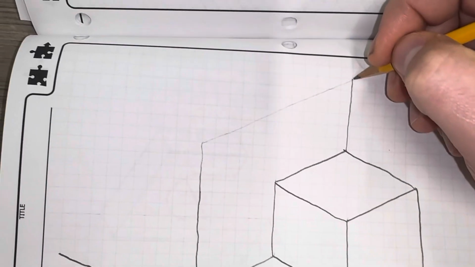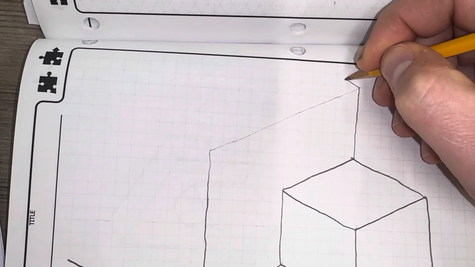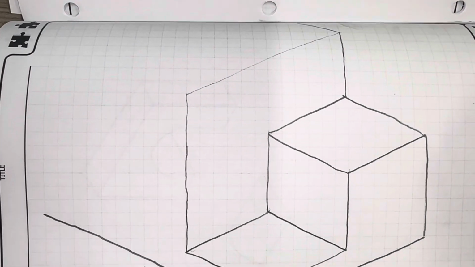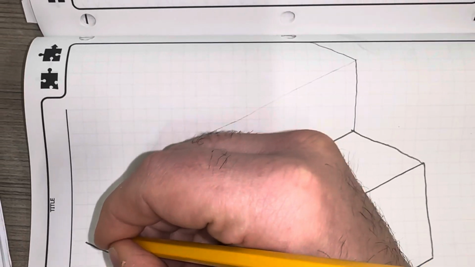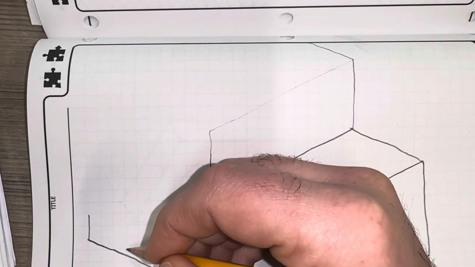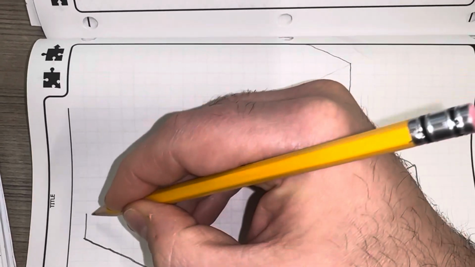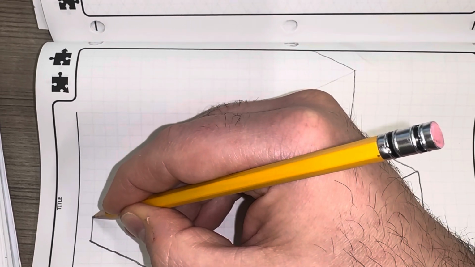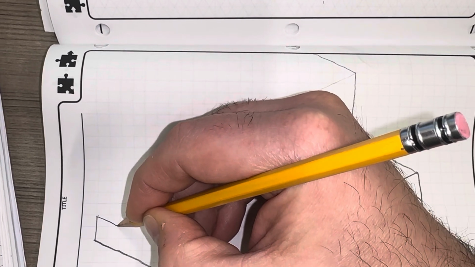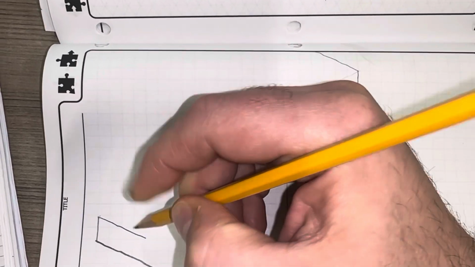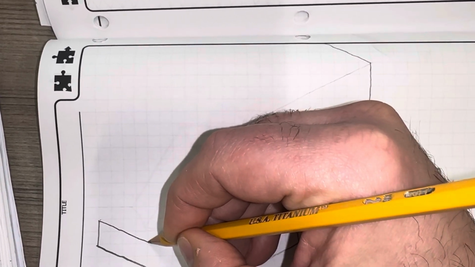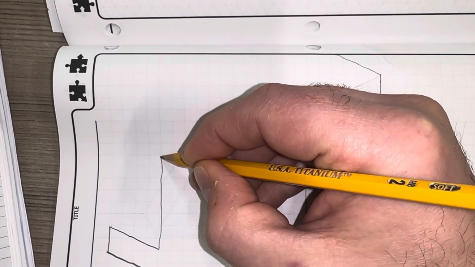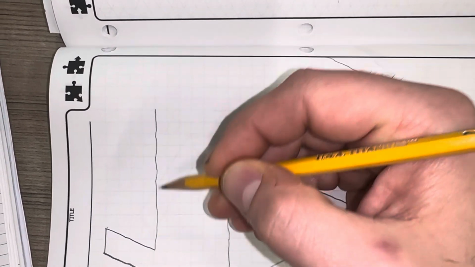Now, I'm going to come back here. I'm going to go 2, 4. I'm going to come up to here. I'm going to come up 2. I'm going to come down a total of 4. So down 1/2, down 1/2, and from there I will go up 12. 2, 4, 6, 8, 10, 12.